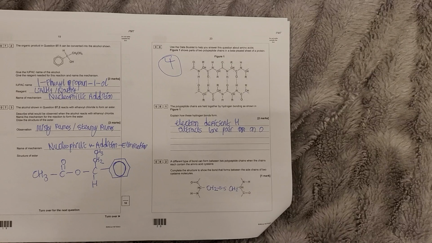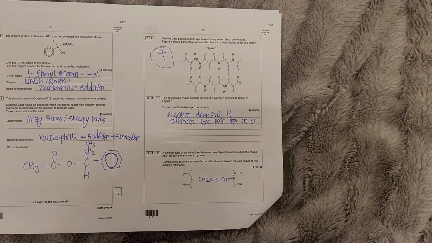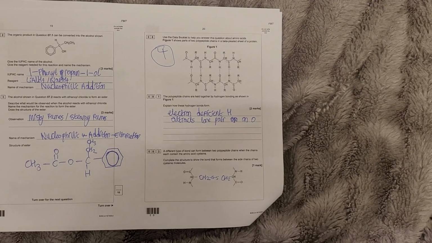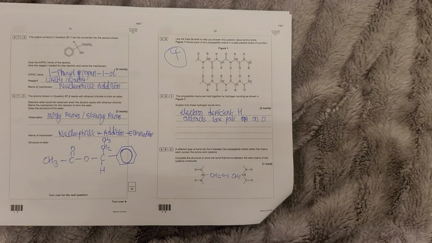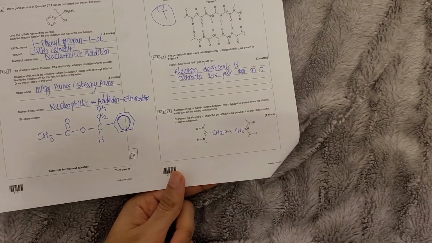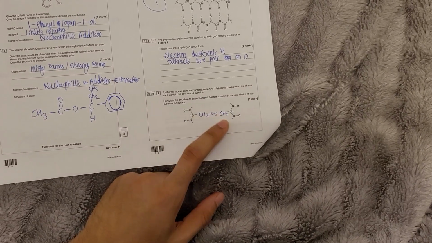Explain how these hydrogen bonds form. Well, electron deficient hydrogen attracts a lone pair on the oxygen. That's really it. Electron deficient hydrogen attracts a lone pair on oxygen. Complete the structure to show the bond that forms between two cysteine molecules. Those can be sulfur-sulfur bonds or disulfide bonds. So CH2, S, S, and your CH2 there.